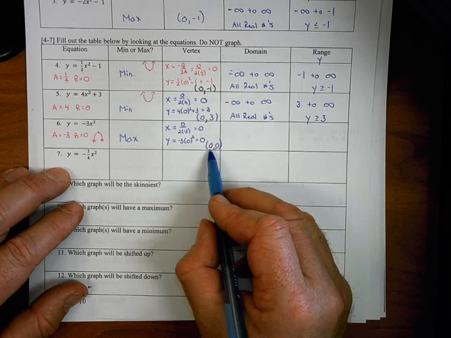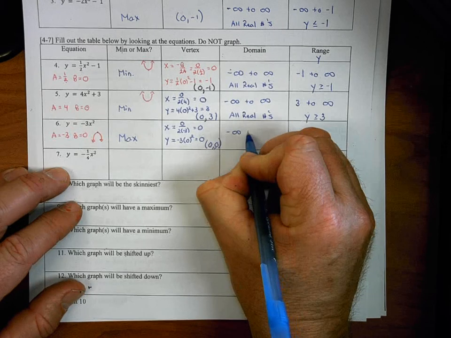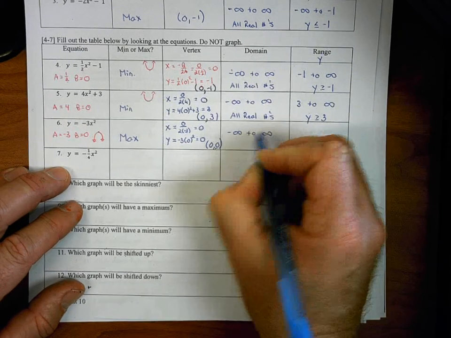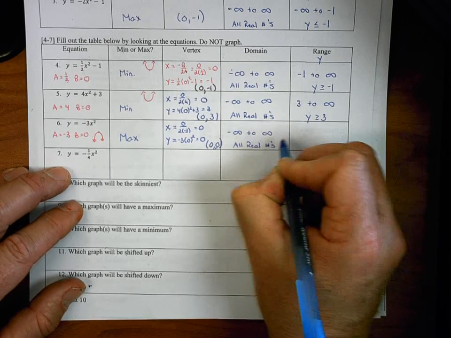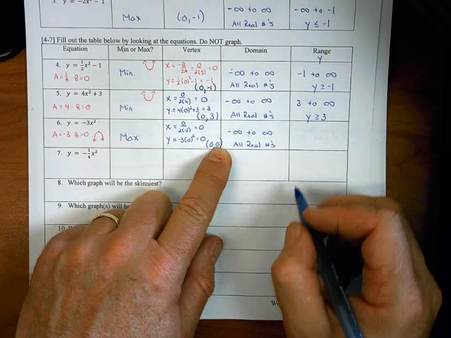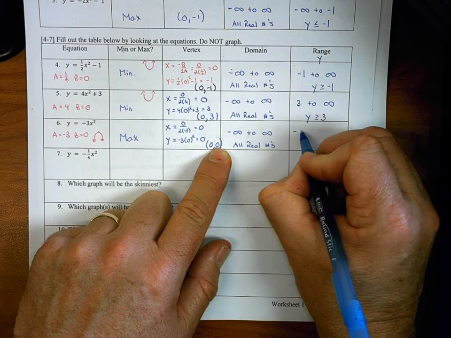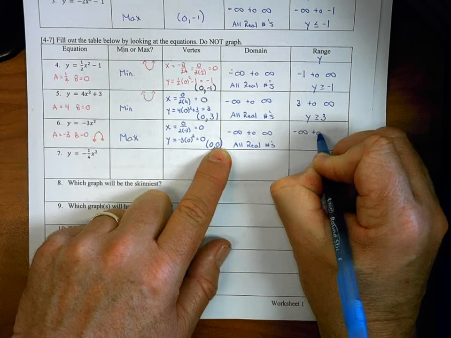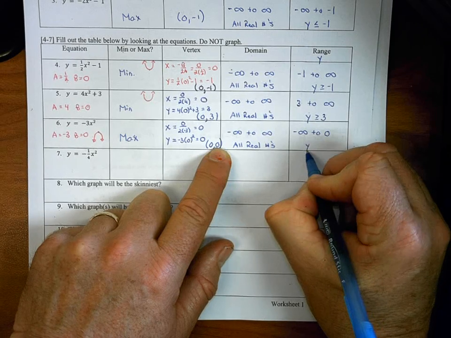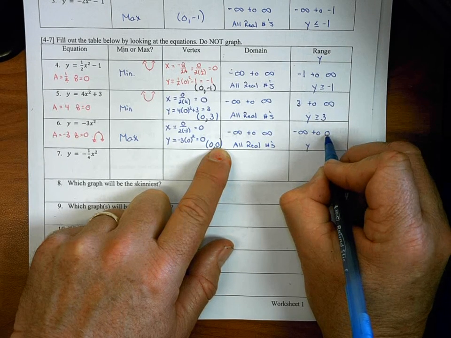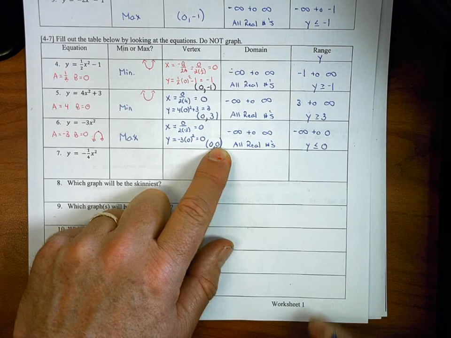Okay, so what's my domain going to be? Well, my domain for a parabola is always negative infinity to positive infinity. Okay, and we write that as all real numbers. Now, my range is going to be, remember, the y value of your vertex tells you your min or your max. It's a max. So my range is negative infinity to, and then it maxes out at 0. Okay, so how do I write that with just the letter y? This means that y is going to be any number 0 or smaller. So I write my range as y is less than or equal to 0.